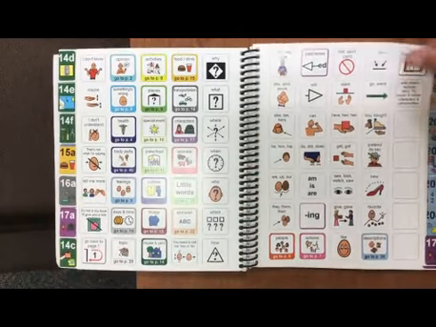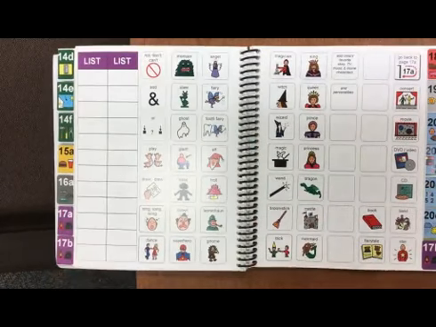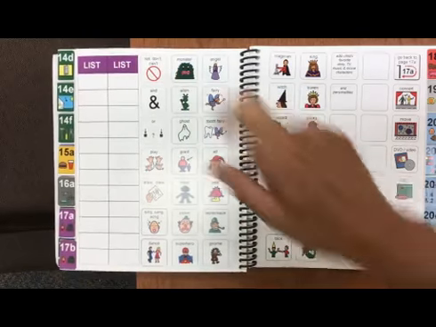Turn the page. I want to see a scary movie. Monsters.